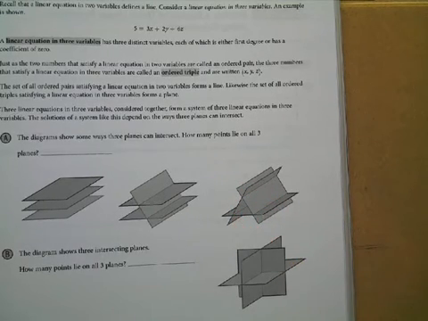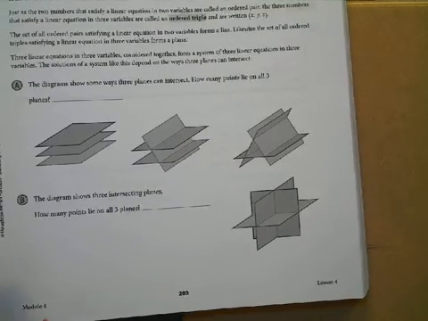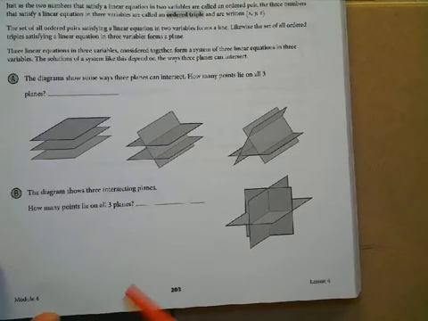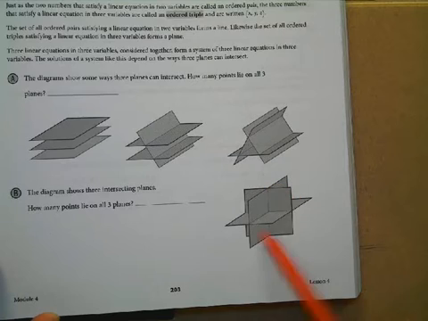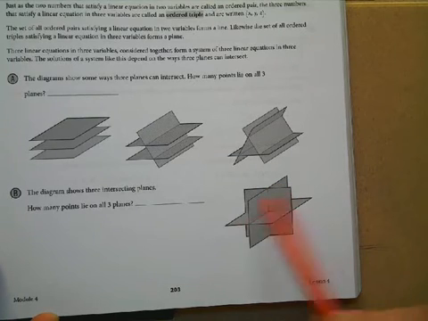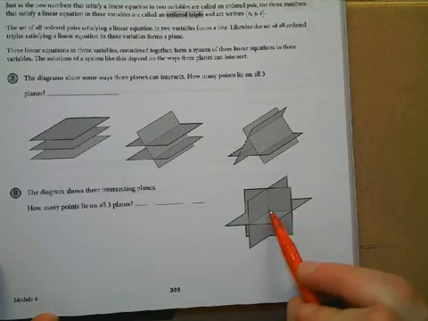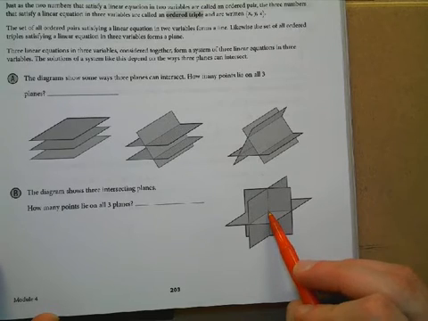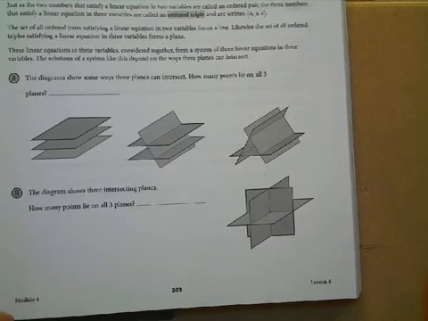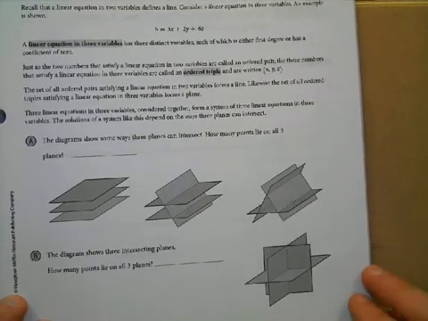But there are situations where we can get 3 planes intersecting all at the same time. And here's an example right here. You have this flat plane, and then intersecting it these 2 perpendicular planes. And this single point right here, in the corner there, that is a solution. So that's graphically, or geometrically speaking, what it looks like when we're trying to solve one of these things.